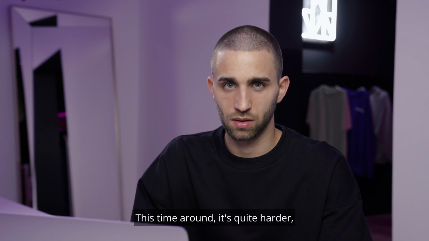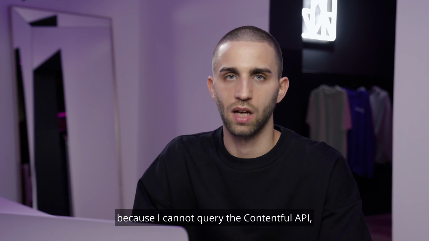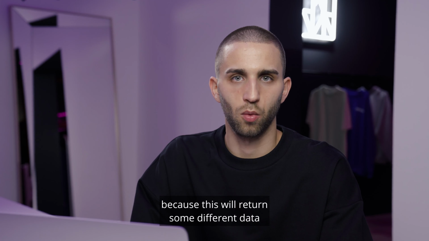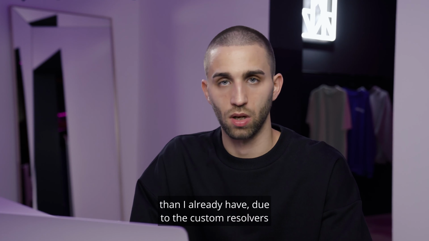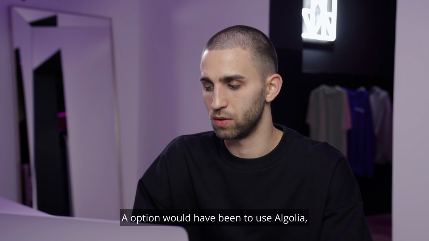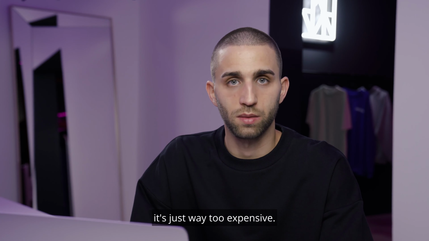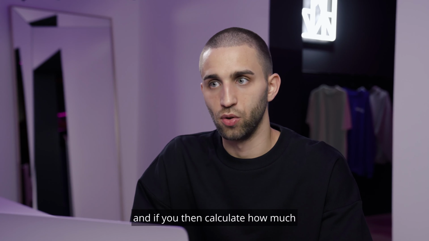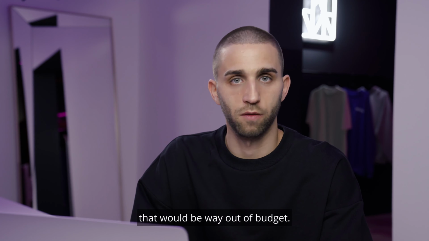This time around, it's quite harder because I cannot query the Contentful API, because this will return some different data than I already have due to the custom resolvers and schema customization. An option would have been to use Algolia, but to be honest, for this project, it's just way too expensive. We have so many search requests every month, and if you then calculate how much only the search would cost monthly, that would be way out of budget.